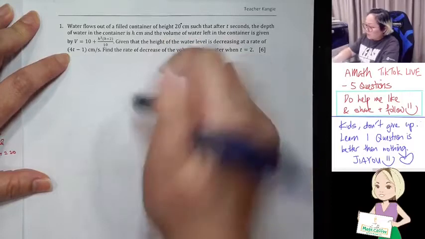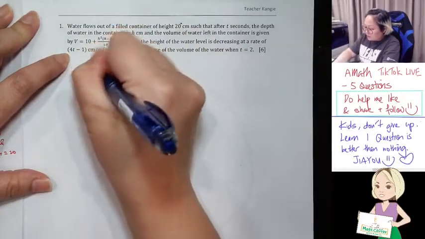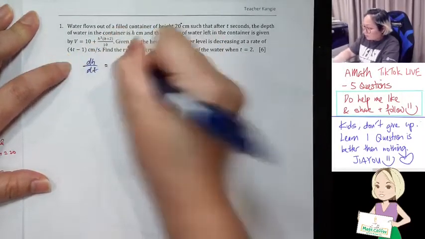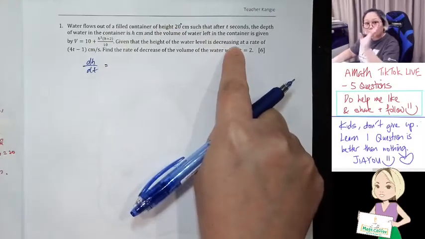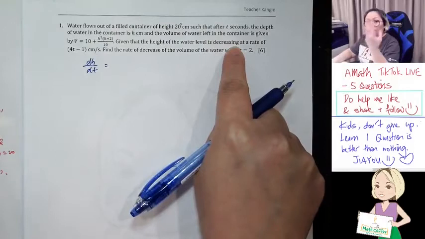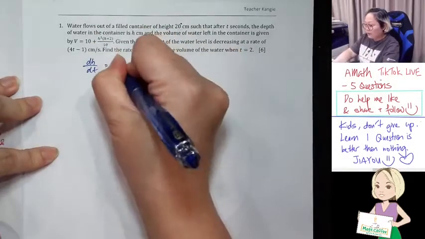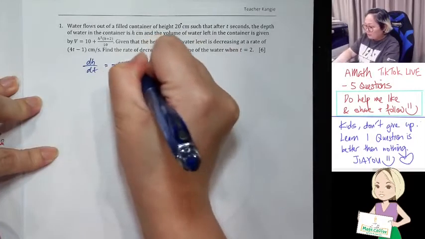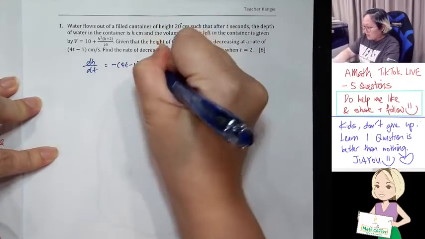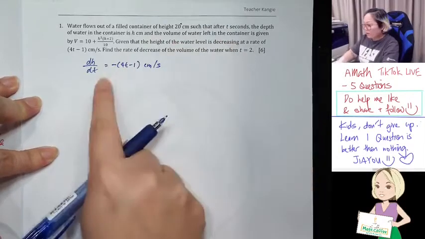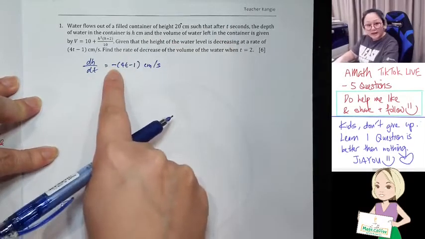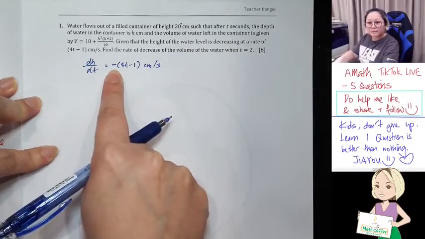So this one you will say, they actually give me dh/dt equals to, and take note kids, this one they put decreasing, they did not put changing. If it's increasing, it's positive. If it's decreasing, it is negative. So this one you will have to put minus (4t minus 1) cm per second. Because of the word decreasing, when I write dh/dt, I have to put a negative. You understand?